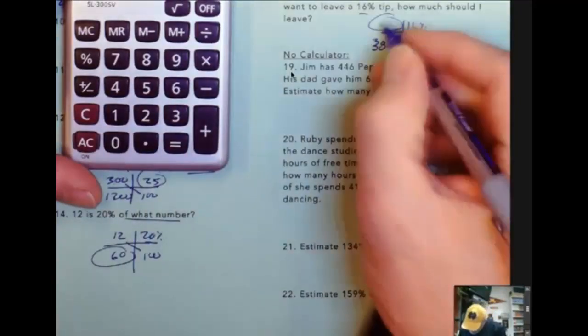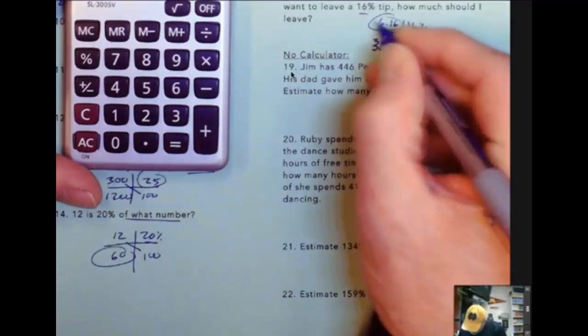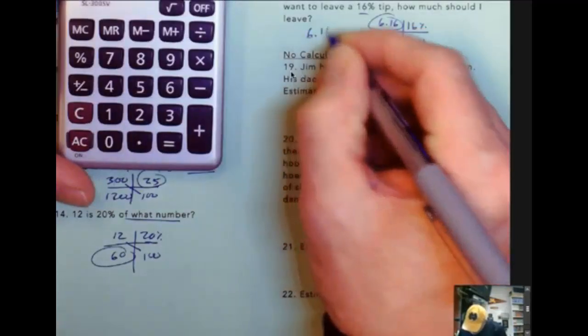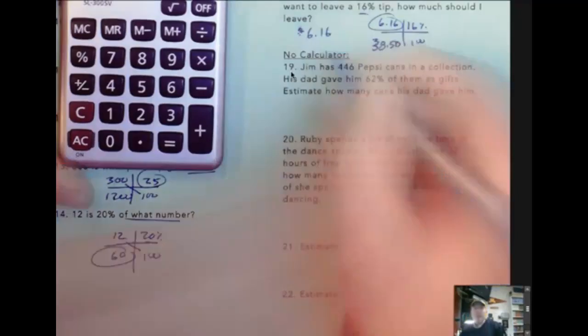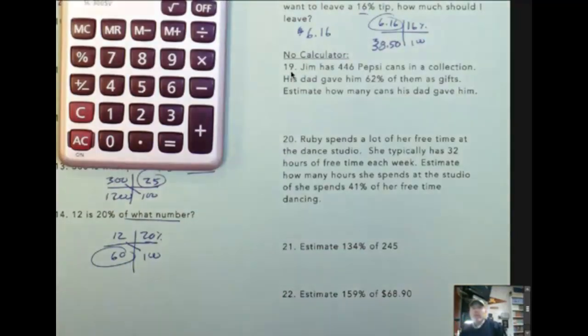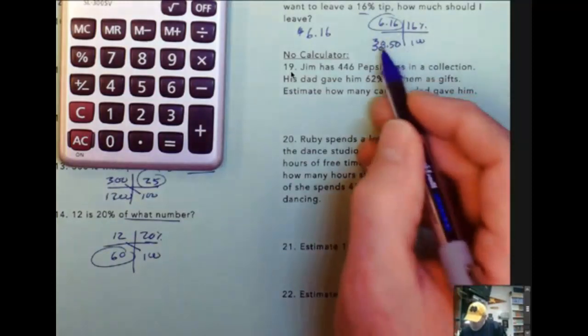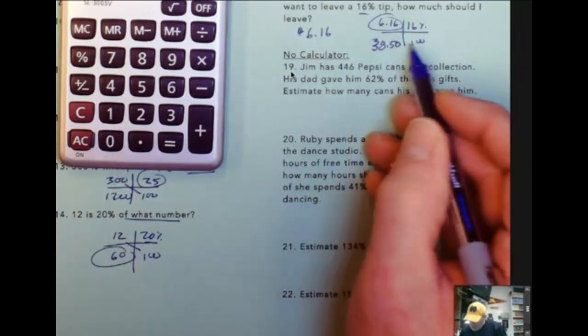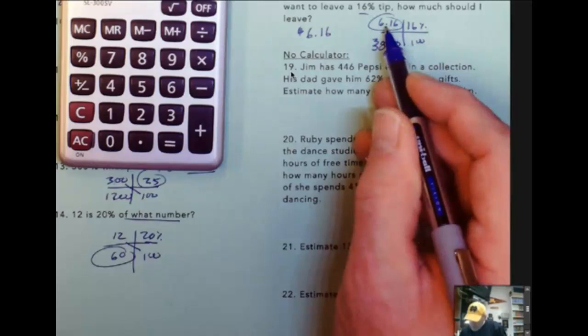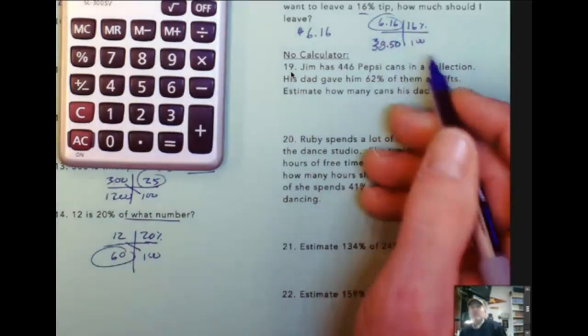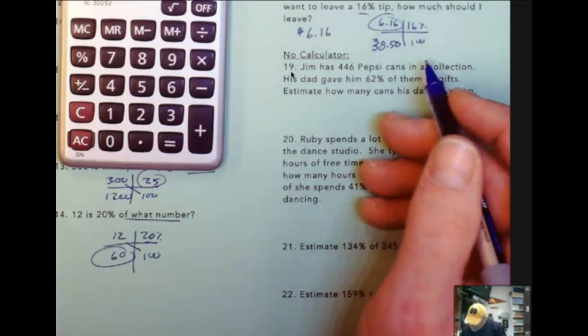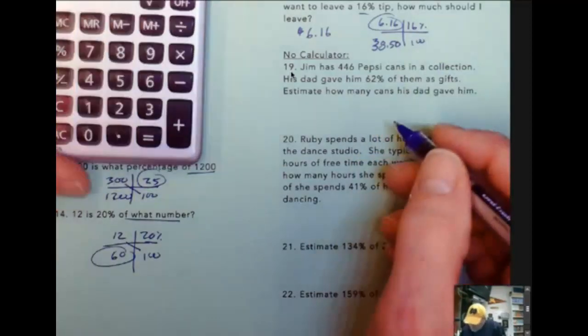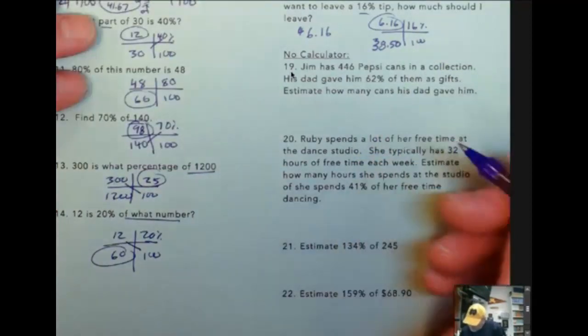I get 6.16. So basically, if you were to leave a $6.16 tip, that would be 16%. Okay? Because there's a relationship on top too. 38.5 is to 100 like 6.16 is to 16%. Okay? All right. No calculators on this part, so I'll put this guy aside.